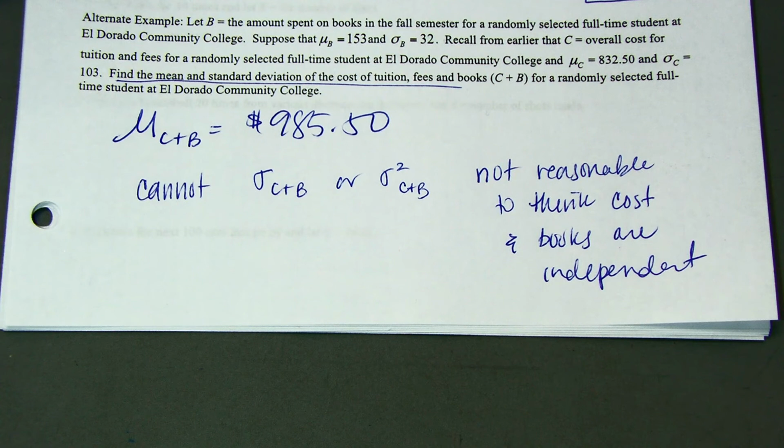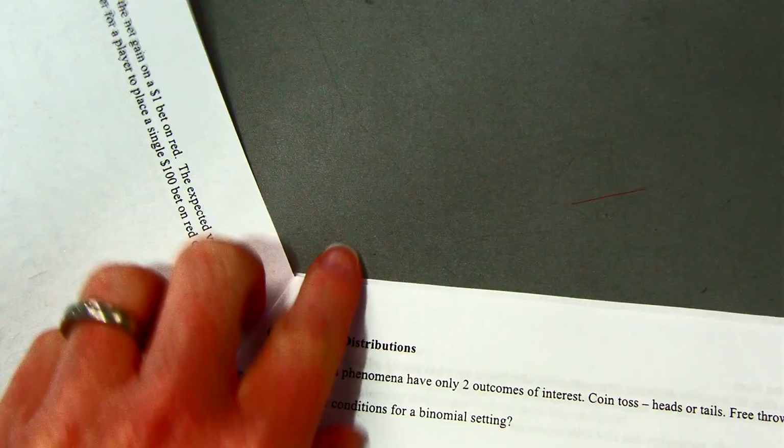Okay, so I have one last example for you. We're going to skip the problem on roulette on the next page. We'll take a look at that next time. Let's talk about Tom and George.